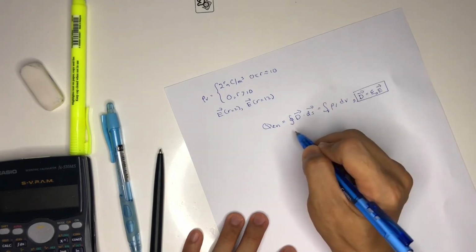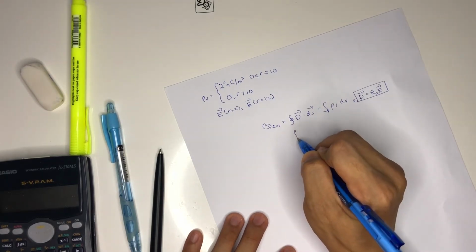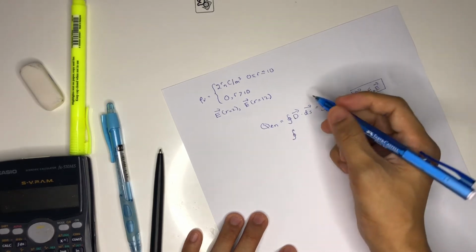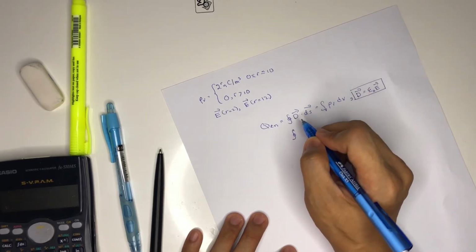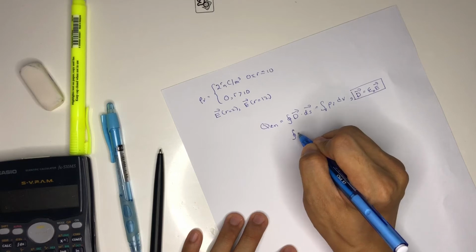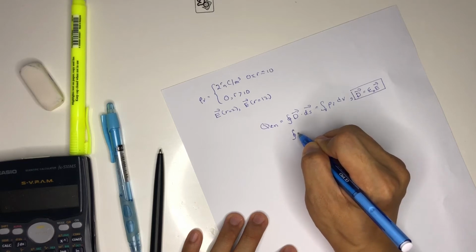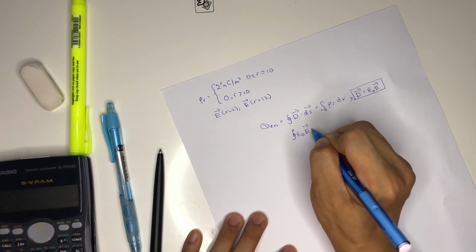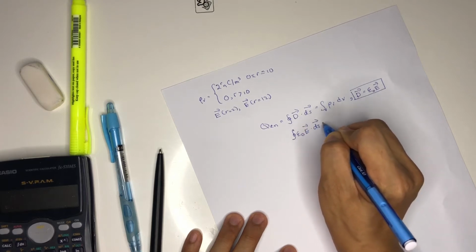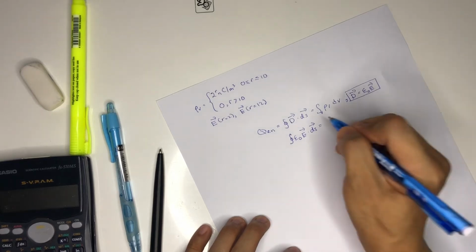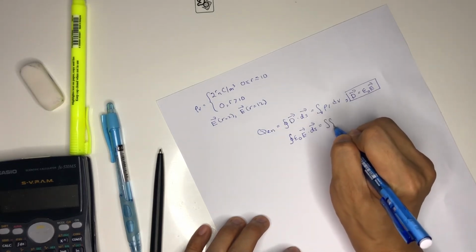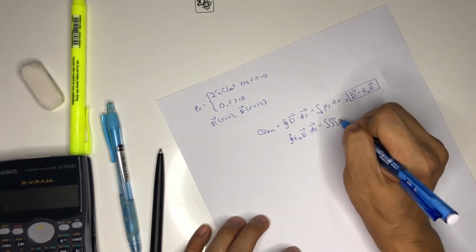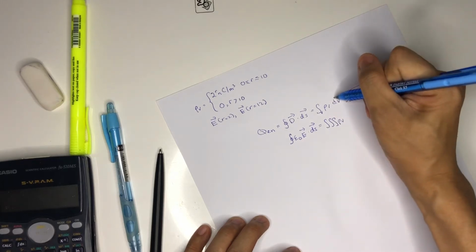So we substitute here the integration. Then you have epsilon naught E dS, and this one will be your triple integral of rho v. And how about dv for spherical?